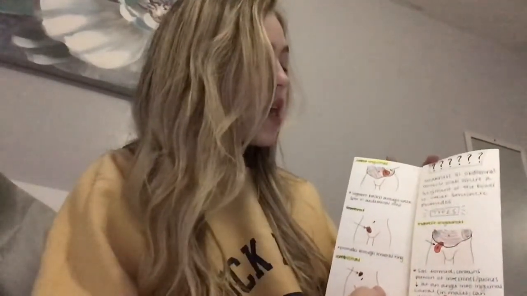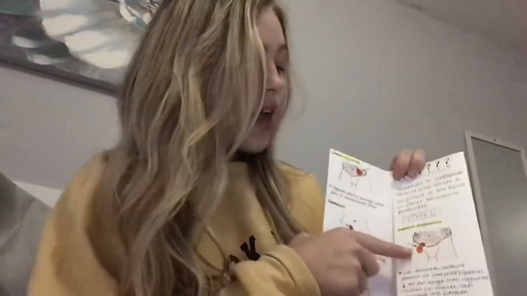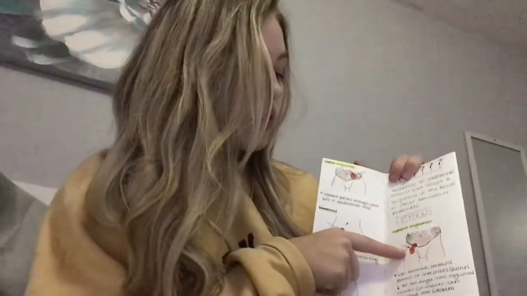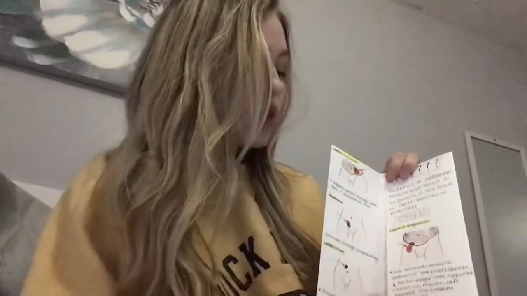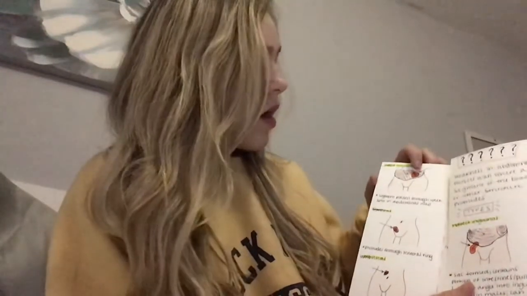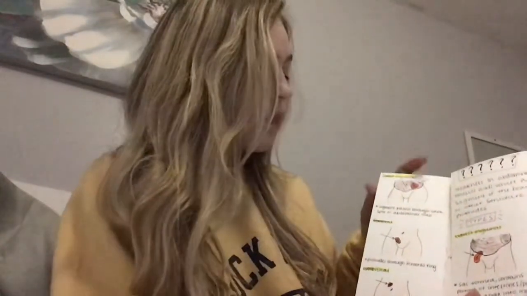The first being indirect inguinal, and you can see that it's a sac form containing a portion of the intestine that goes down at an angle into the inguinal canal, and in males this can descend into the scrotum. Here we have our direct inguinal. It's also a segment that passes through the weak spot in the abdominal wall.